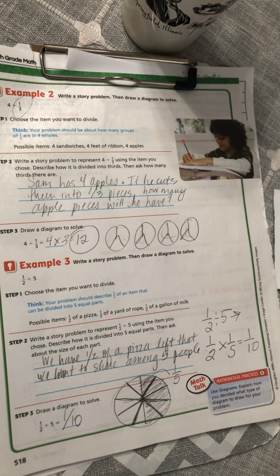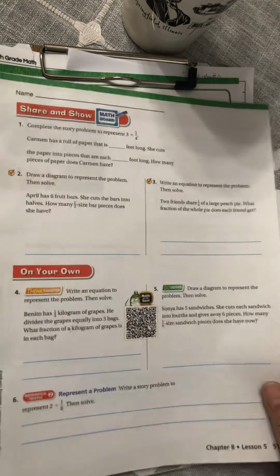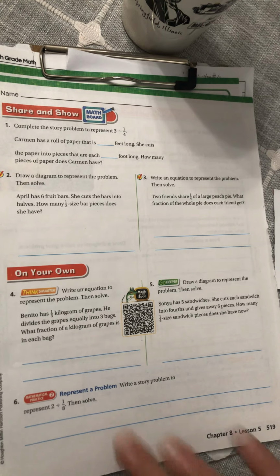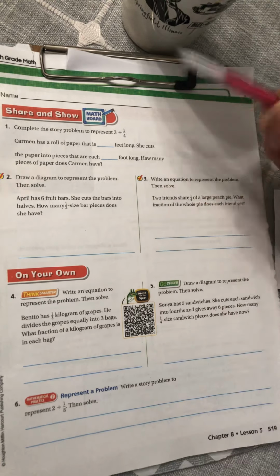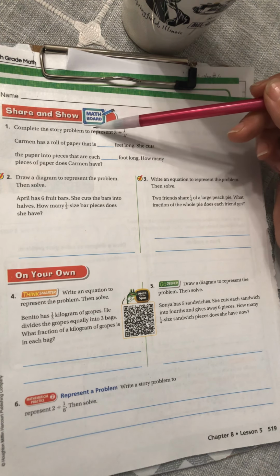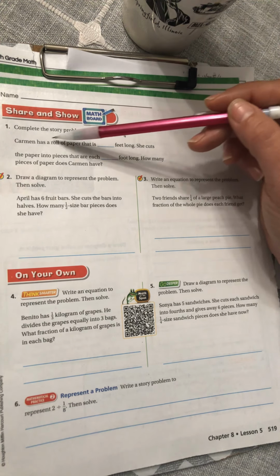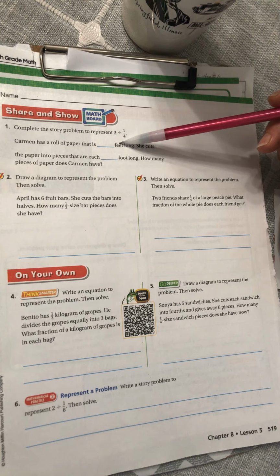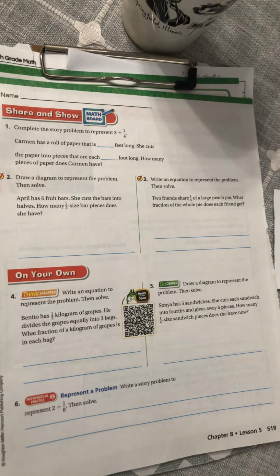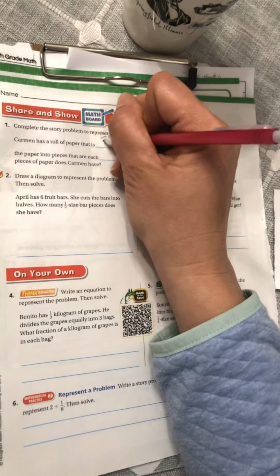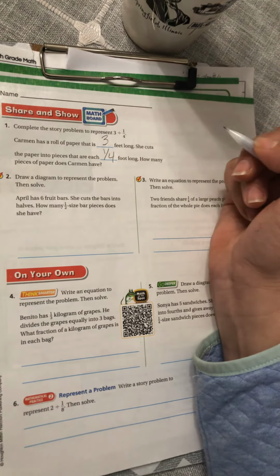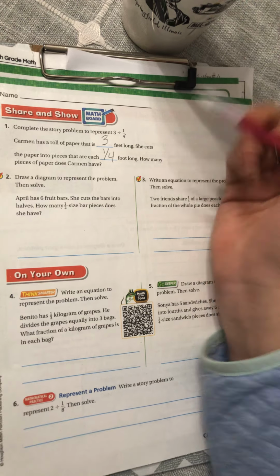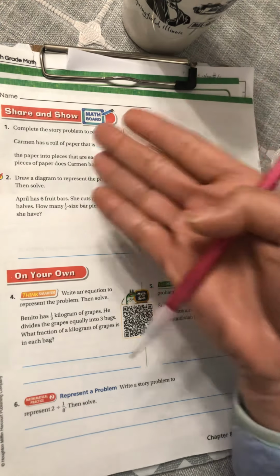All right, you guys are going to do this share and show on your own. I'll fill in the answers and then you can check your work. Let's go through this first one together. Complete the story problem to represent 3 divided by 1/4. Carmen has a roll of paper that is blank feet long. Well, it sounds like she has a roll of paper that is 3 feet long, and she wants to cut the paper into pieces that are 1/4 foot long. How many pieces does she have? So you're trying to find out how many times 1/4 can go into 3.